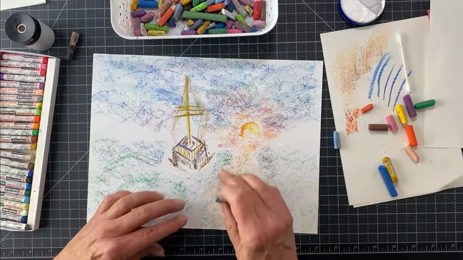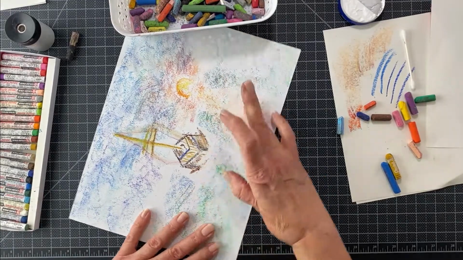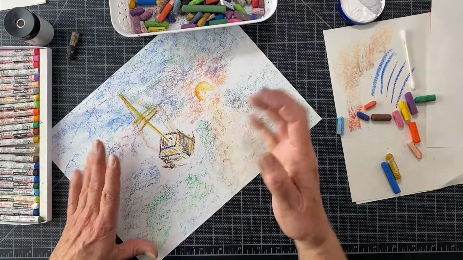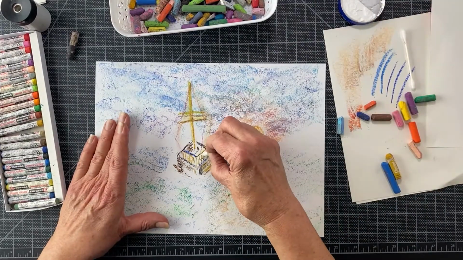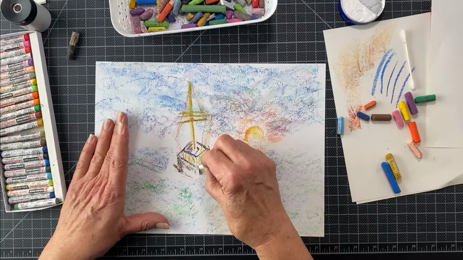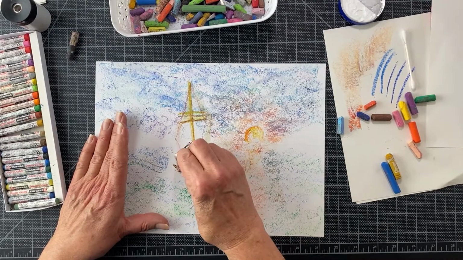Now this ship's going a little bit this way. I am going to smudge this. Turn your paper. Move your fingers, switch fingers too. Or let's try that Q-tip. For those of you who don't like to get your hands dirty, look, you don't have to. We have a solution.